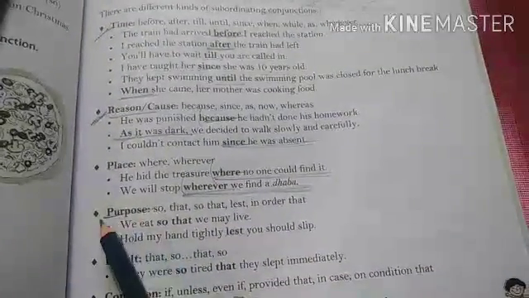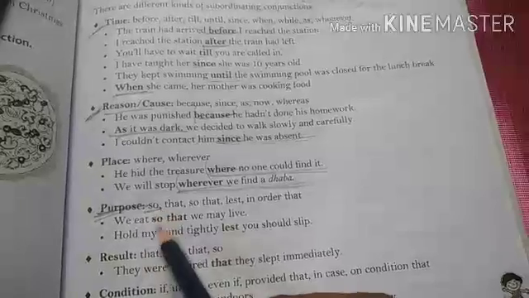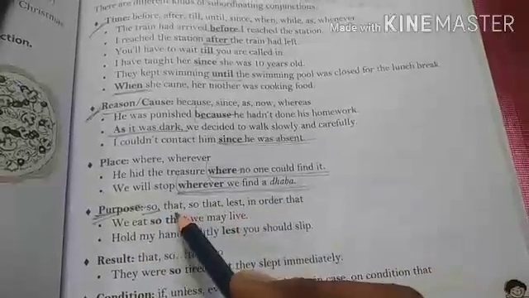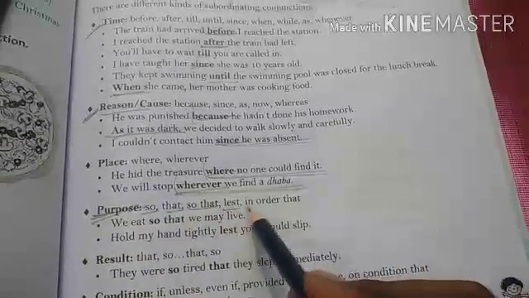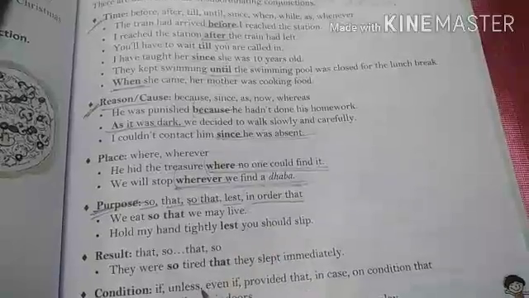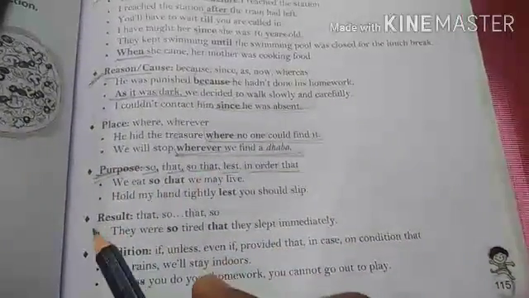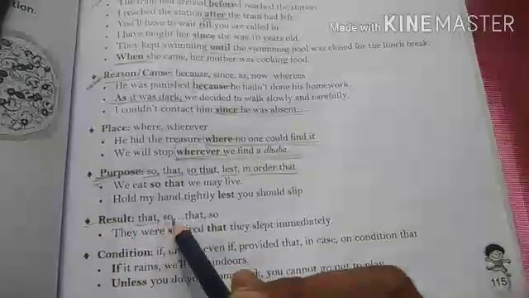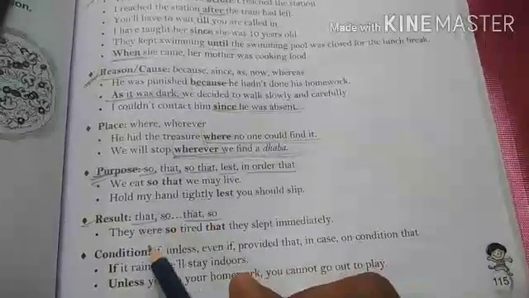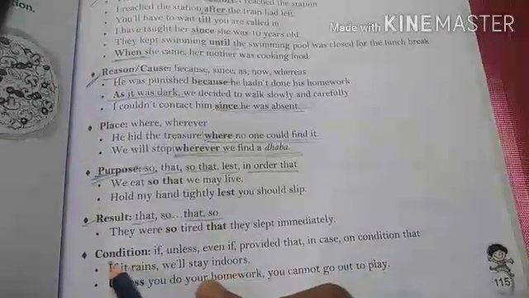Purpose, subordinating conjunctions of purpose. To show the purpose: that, so that, lest, in order that. So all these are subordinating conjunctions that form subordinate clauses. Result: that, so that, such that. Now conditions.